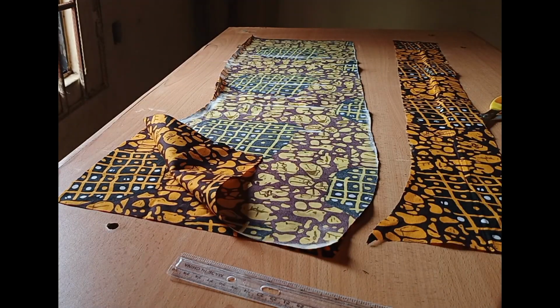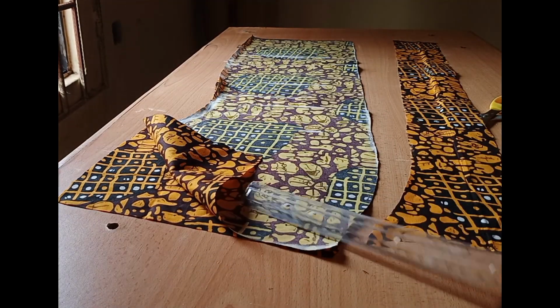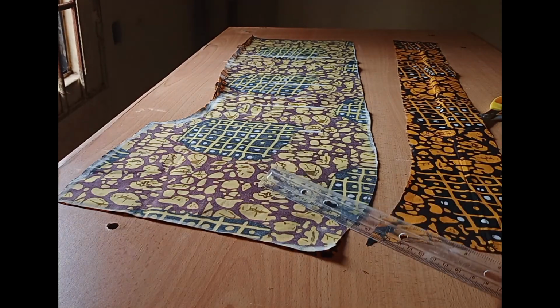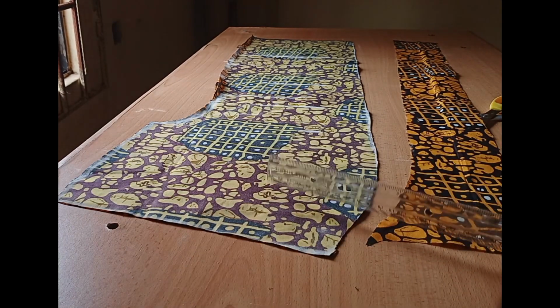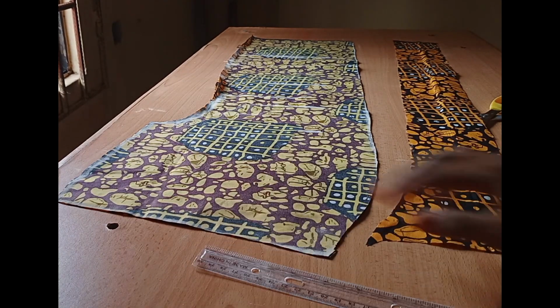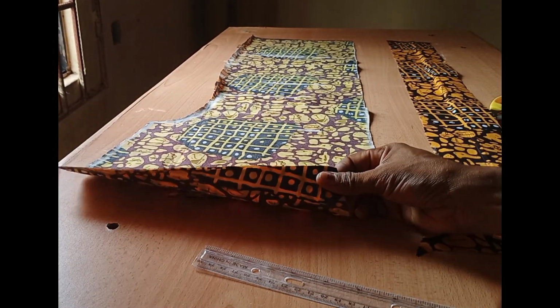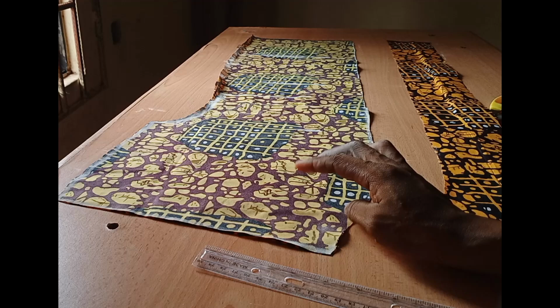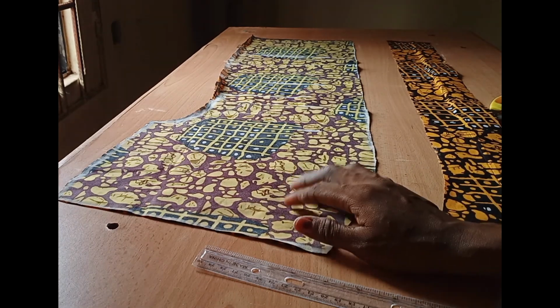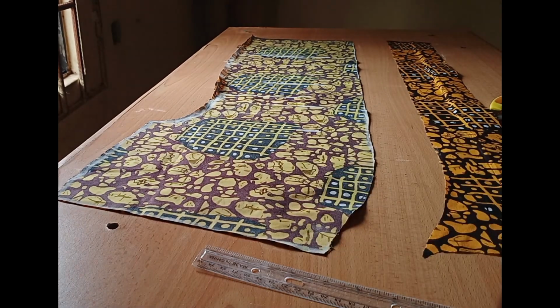So actually I'm adding a lining to this caftan gown, and the lining I'm using is just 1.5 inches. So after I've added the lining to it, add the shoulder before we now work on the doll face, the black material.